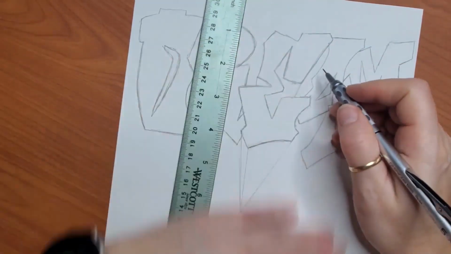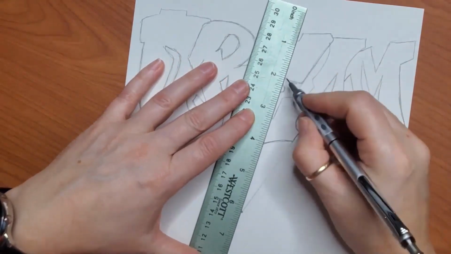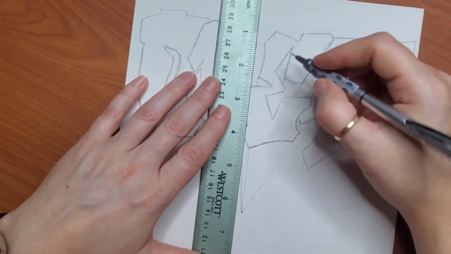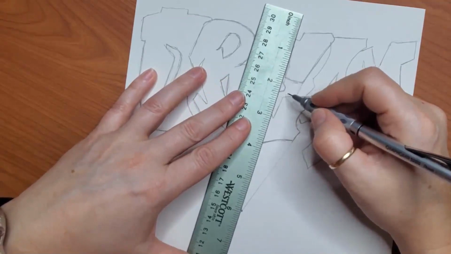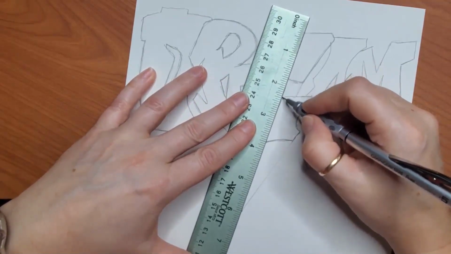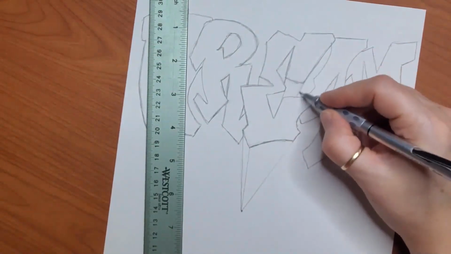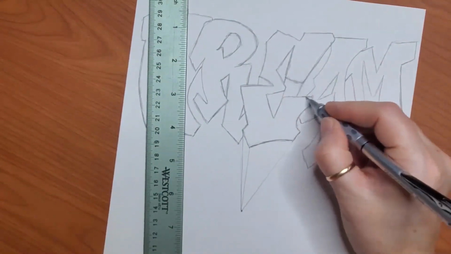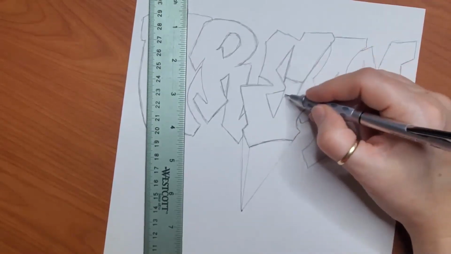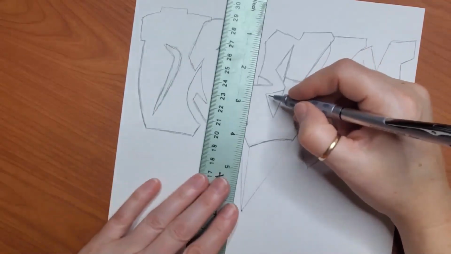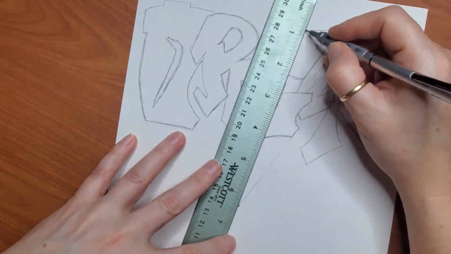So we're just going to keep working on all of these. You want to make sure you get all of them in here so that you can see the different areas of the letter. And what I mean by that is if you did this line and forgot to do this one, it would change the way this piece looks. So you want to just keep going to all your corners, line up with your vanishing point.